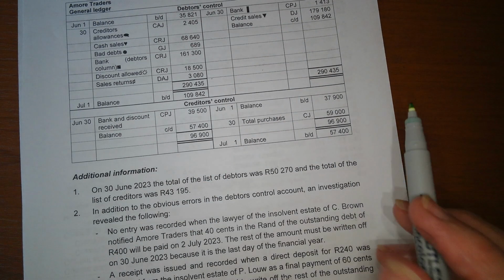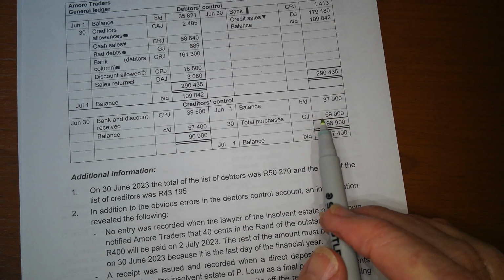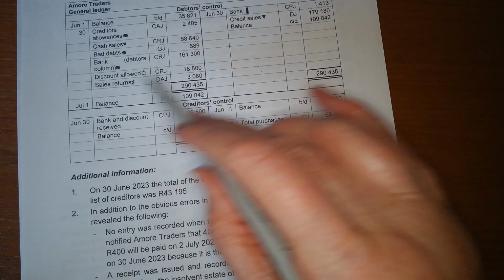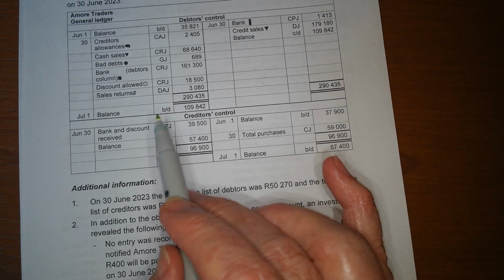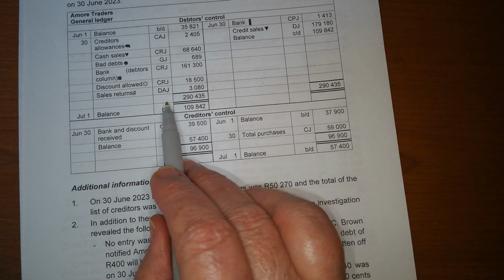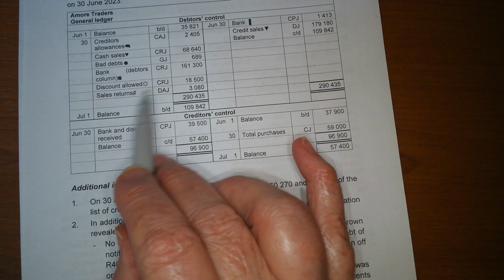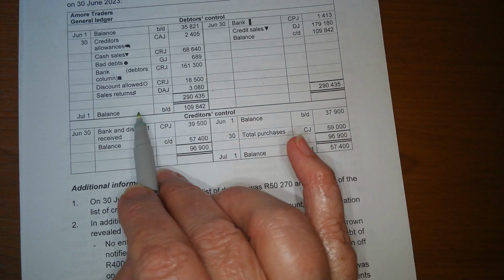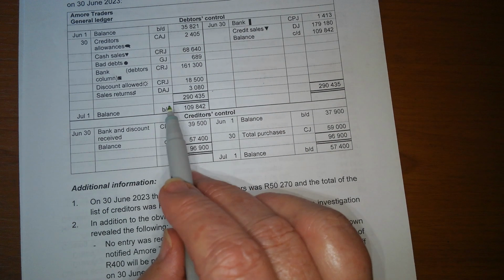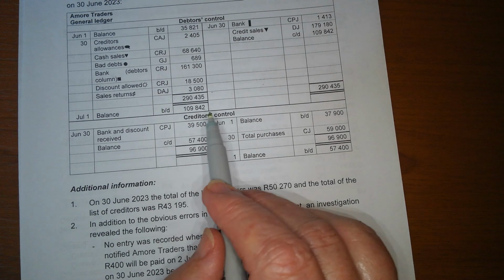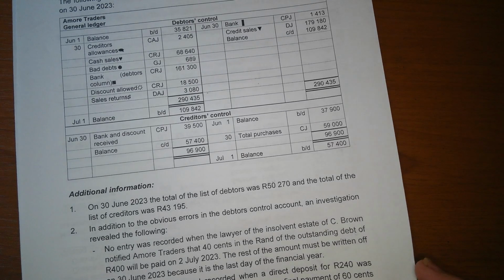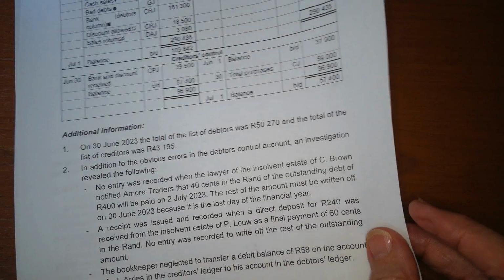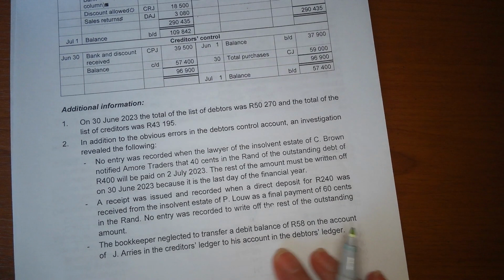So if they give us the ledger accounts and they indicate all the different figures that were posted from the various journals, you first have to determine if they added it correctly, whether it was on the correct side of the ledger, whether it's not supposed to be there, and then you must put it on the correct side and remove the figures that are not supposed to be there. Okay, then we will look at this additional information.